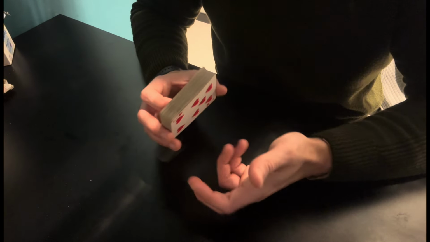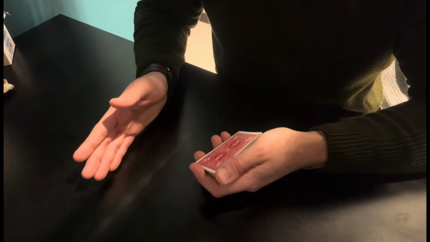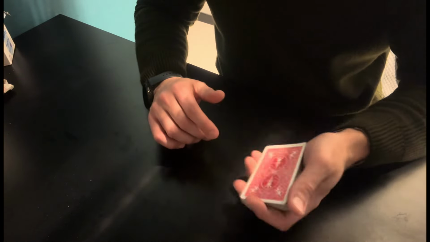In the previous one, we learned the one that I personally use to keep a card controlled using a false cut at the bottom. Now I'm going to show you the one that I personally use to keep it on the top. Aside from the other ones that I taught you, which I sometimes use, this is my favorite one and my most used one, all right?